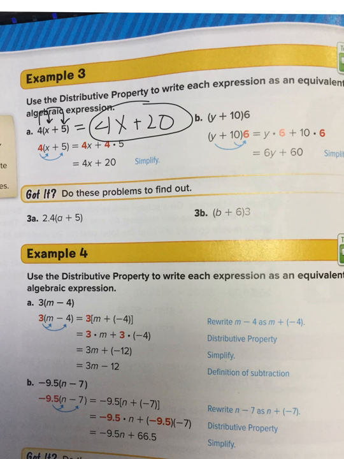Letter B says y plus 10 times 6. I'm going to take the 6 on the outside, and I'm going to distribute it in. 6 times y is 6y. 6 times 10 is 60. Because we have an algebraic expression, there's nothing to add or subtract together, so your final answer is 6y plus 60. Please pause the video and work on 3A and 3B.